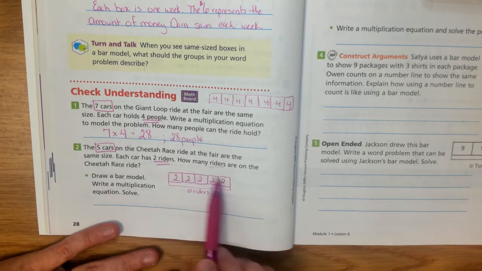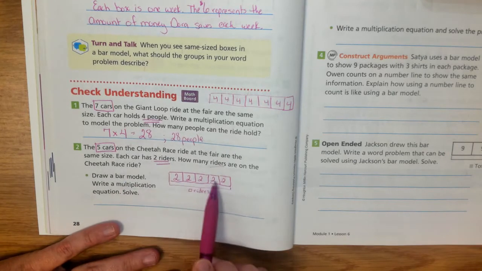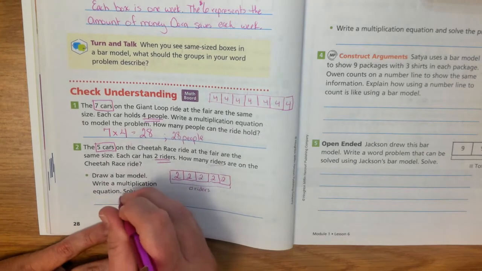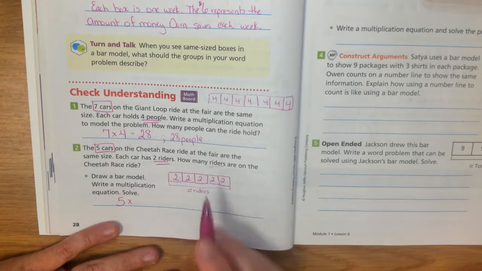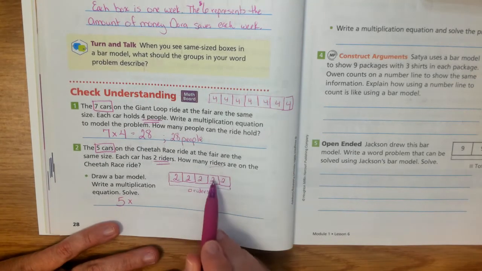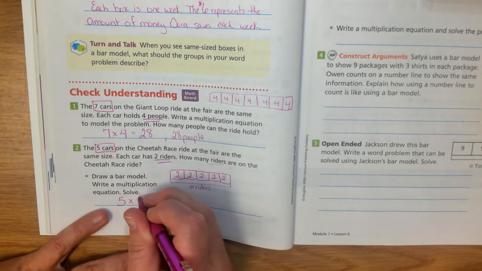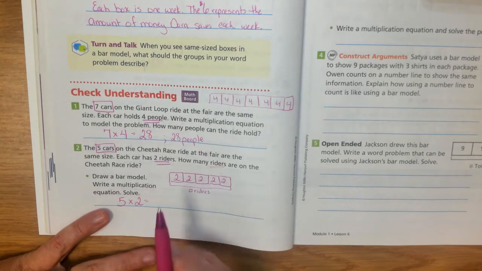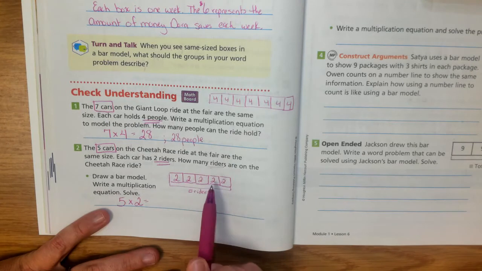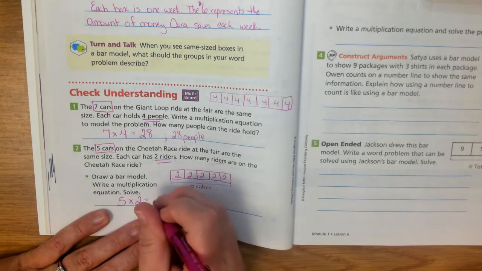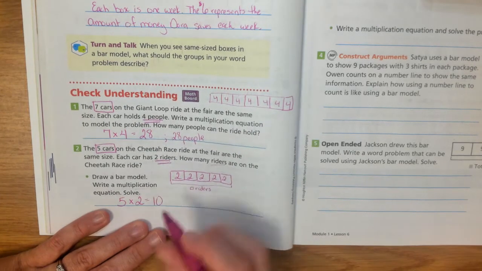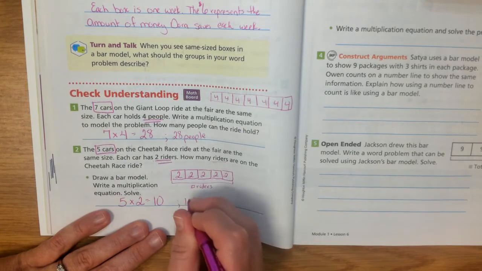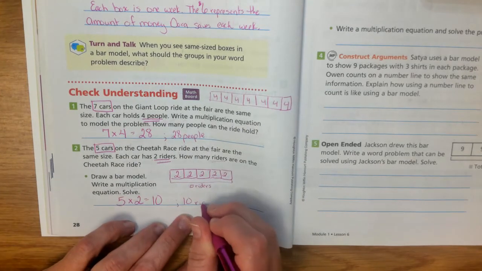I have 1, 2, 3, 4, 5 cars multiplied by how many riders are inside each car? 2. 5 times 2 equals 2, 4, 6, 8, 10. So to solve it, we have 10 riders.